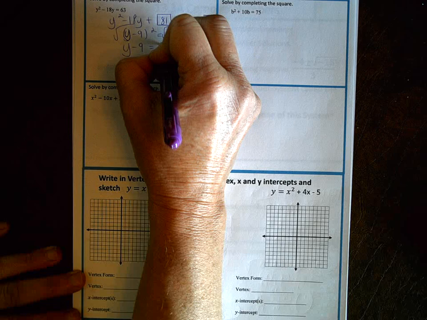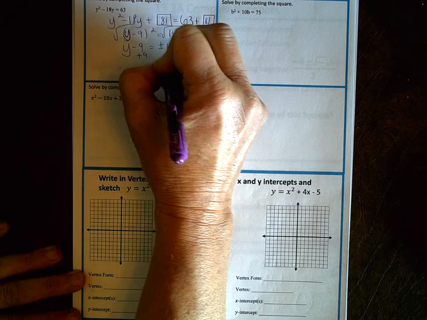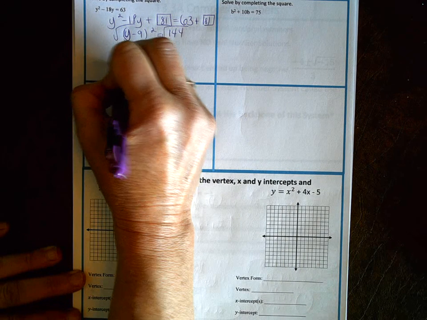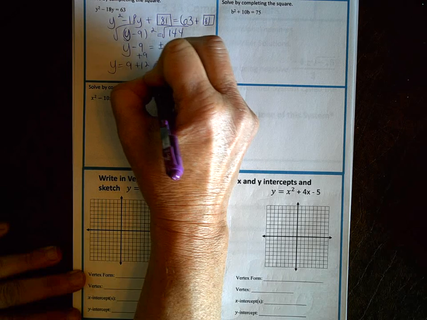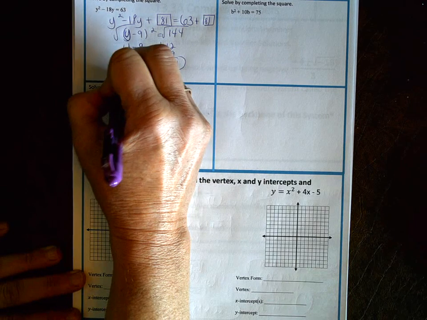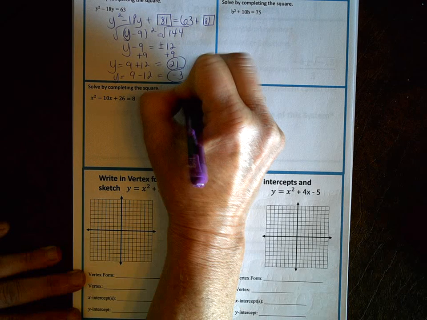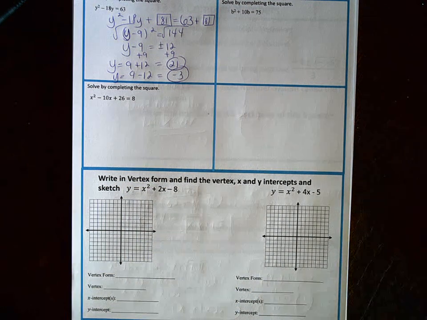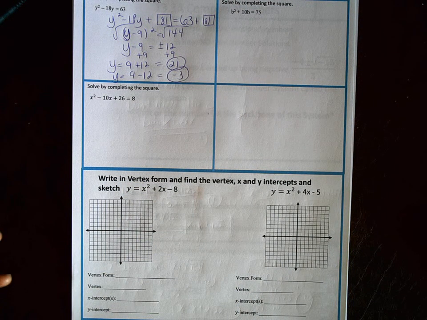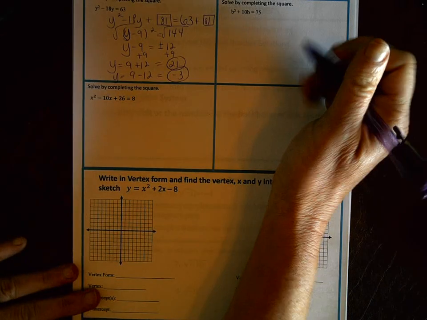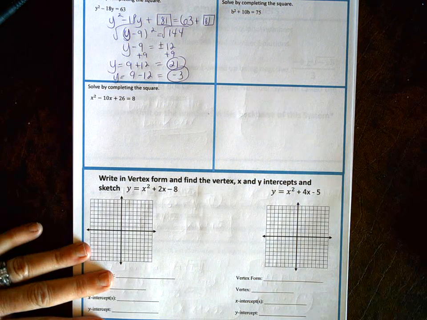That equals plus or minus 12. Then you're going to add 9. So you get two answers. y equals 9 plus 12, which is 21, and y equals 9 minus 12, which equals negative 3, which means that this was factorable to begin with.